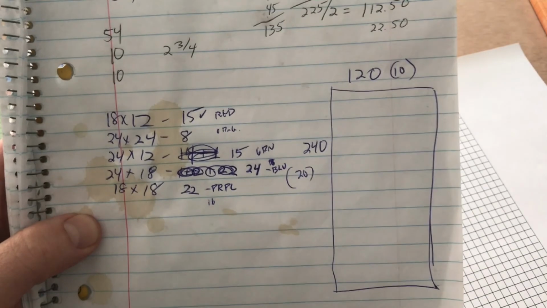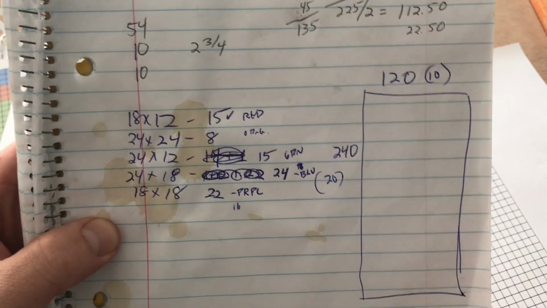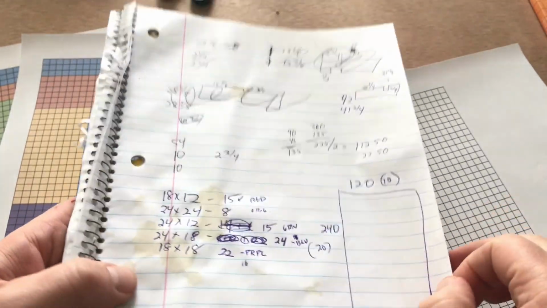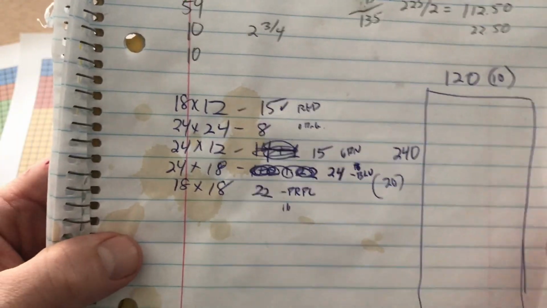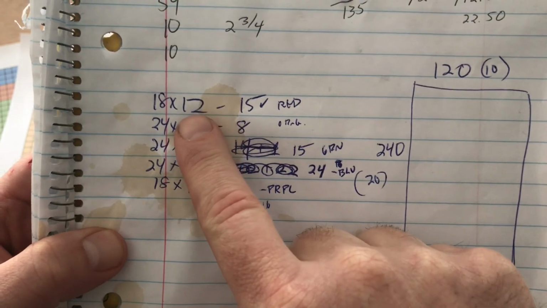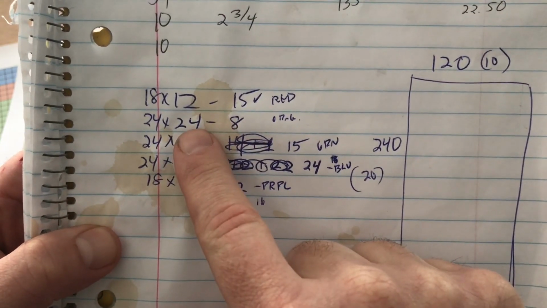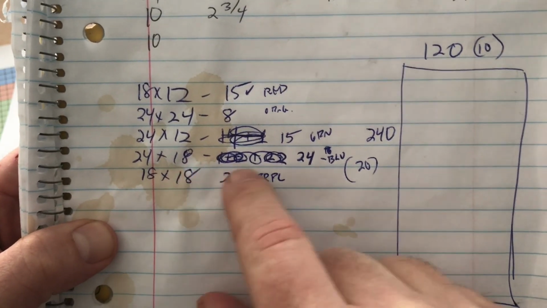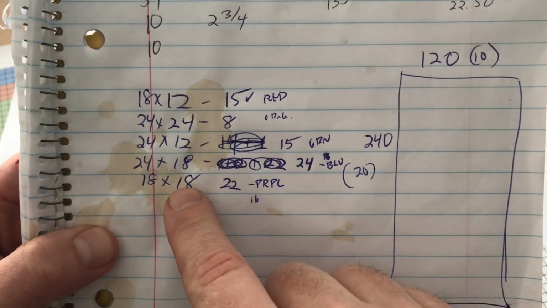Okay, so the first thing I did is I went out to that pallet and I measured all the stones that I have here, and you can see by my dirty scrap paper of all the projects that I'm always working on, I came up with that I have 15 of the 18 by 12. I've got 8 of a 24 by 24. I've got 15 24 by 12s, 24 by 8s, 24 of those, and 22 of the 18 by 18s.